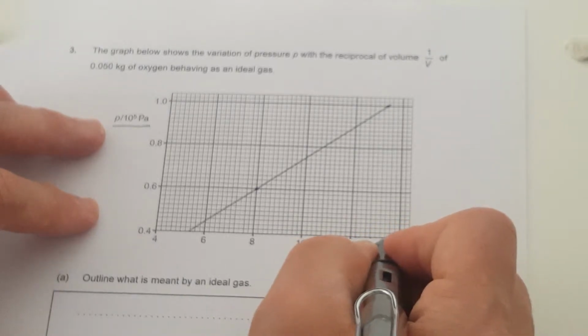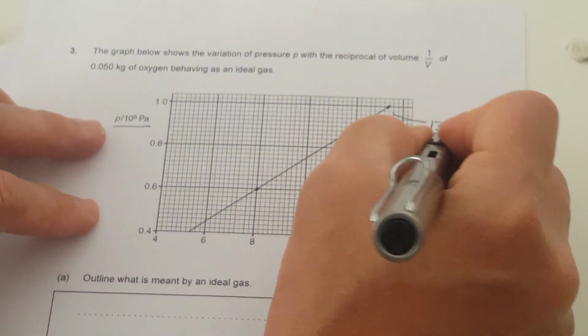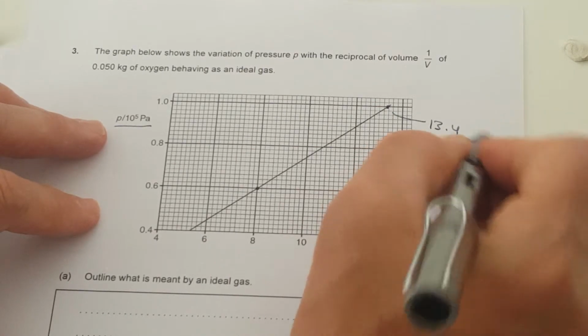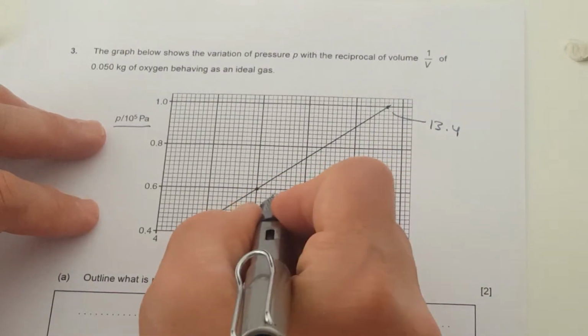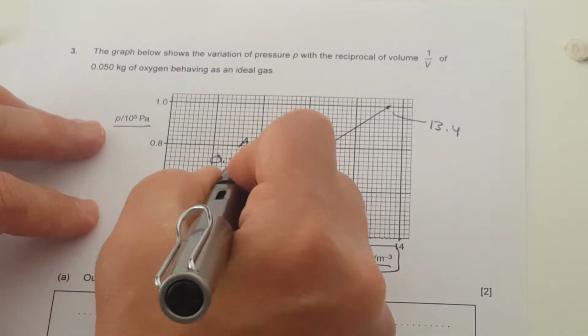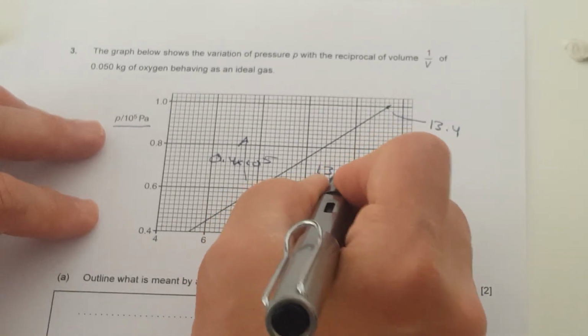So each one is 0.2, so this is going to be 13.4 as our value. So our increase, our rise, is going to be 0.4 times 10 to the 5th, and our run is going to be 13.4.